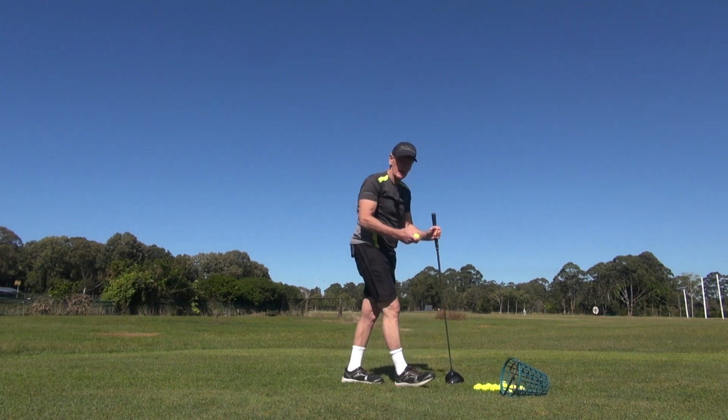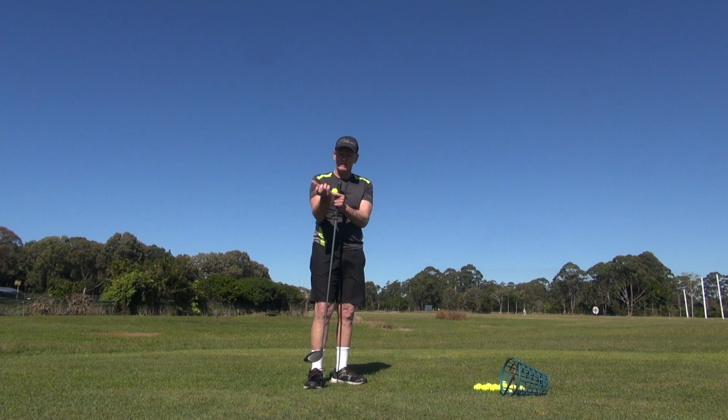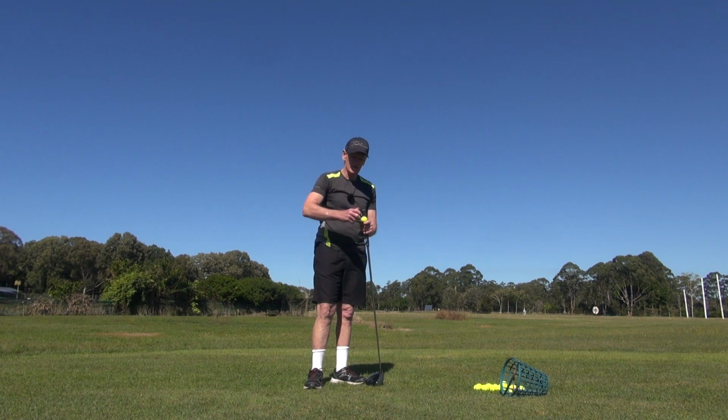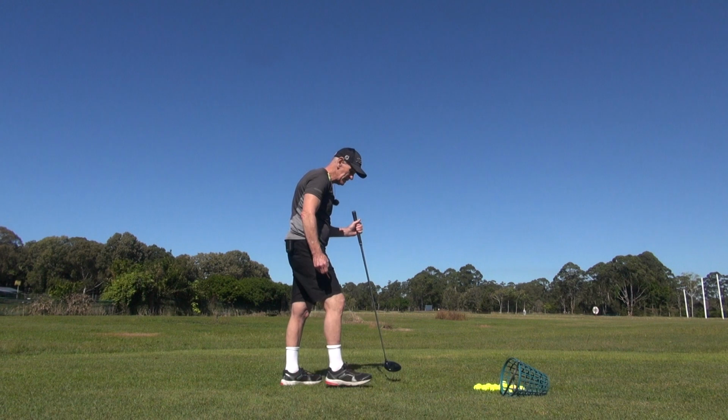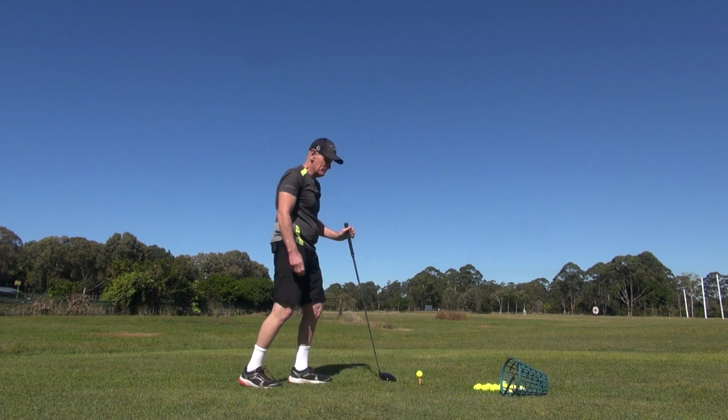Now, how do I get the feeling? I just feel that my trail hand, that underpad bone there, just does that in the backswing. Now, it won't look dramatically like I do that, guys, but that's the intention. That's the feeling.